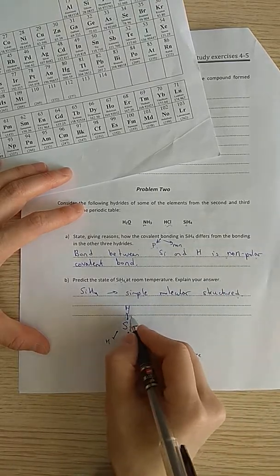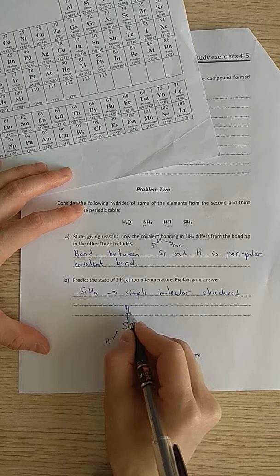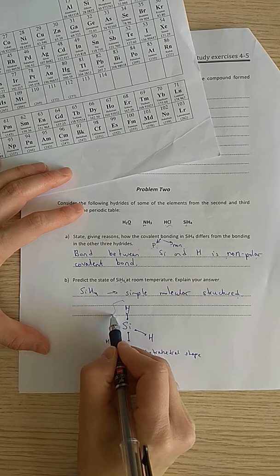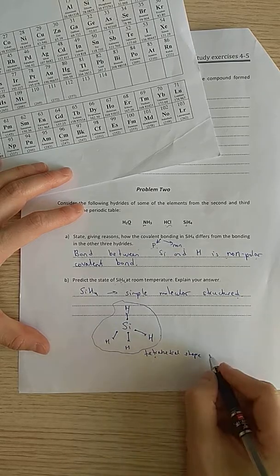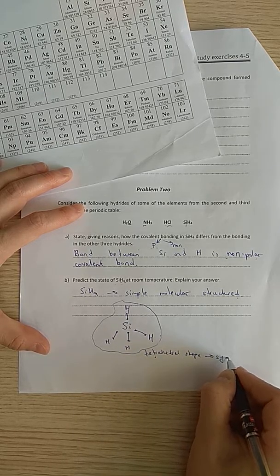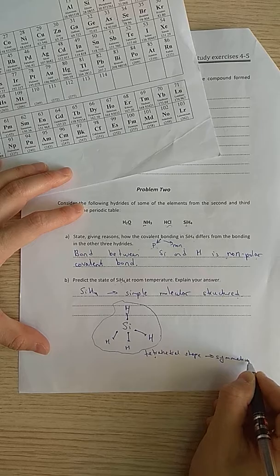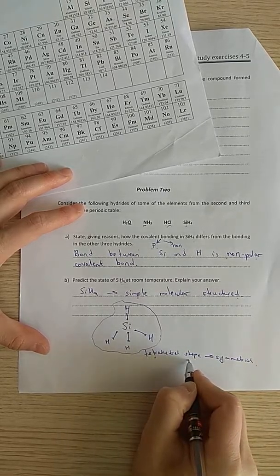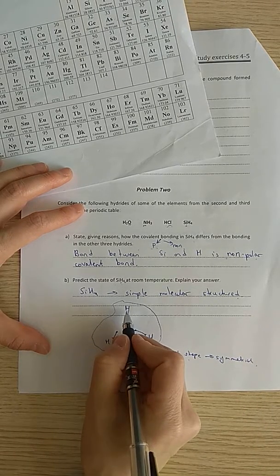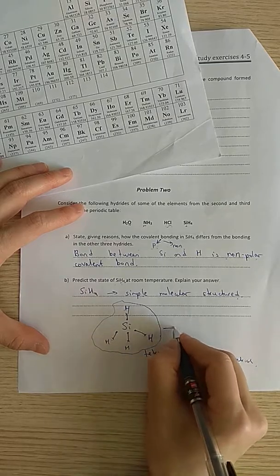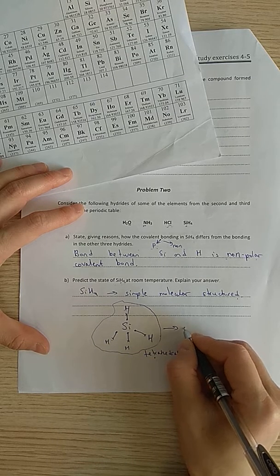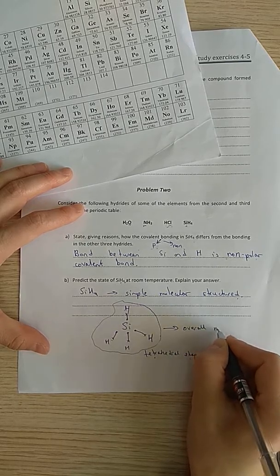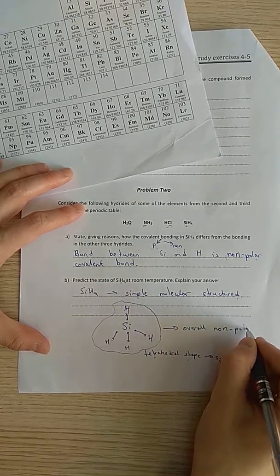And if we know that the bonds are non-polar, so there is no charge distribution, the overall molecule will be a non-polar molecule due to its symmetrical shape. The tetrahedral is a symmetrical shape, and in addition to that, it is bonded to 4 identical atoms, so the molecule will be overall non-polar.